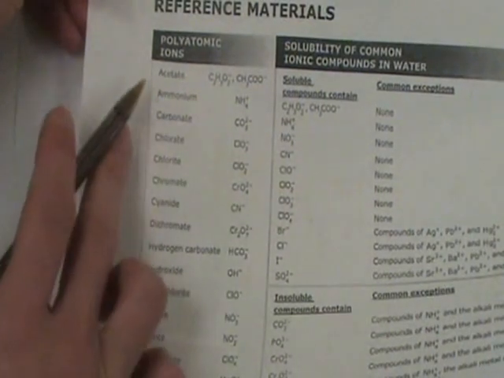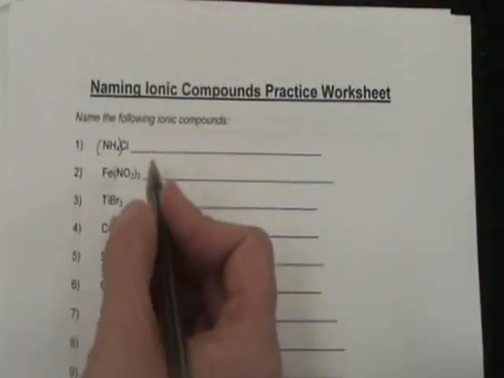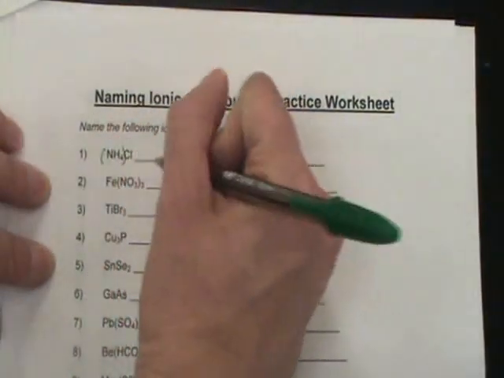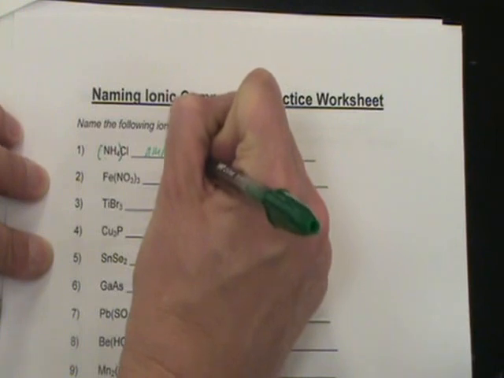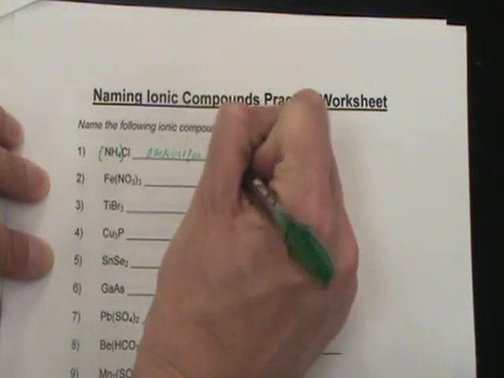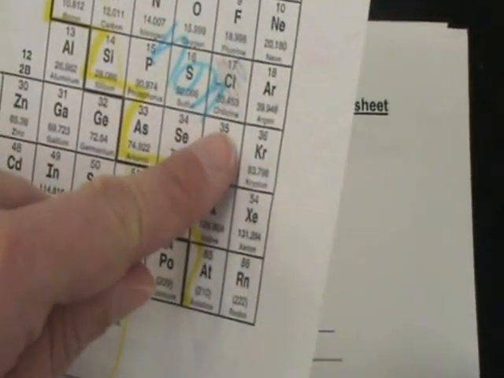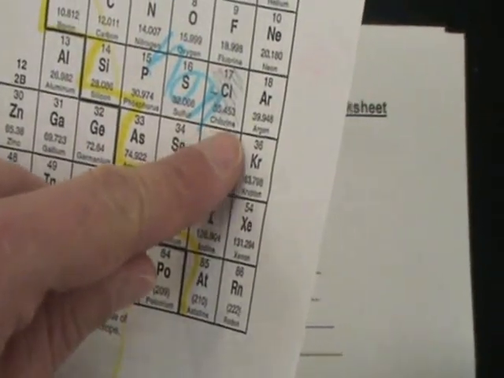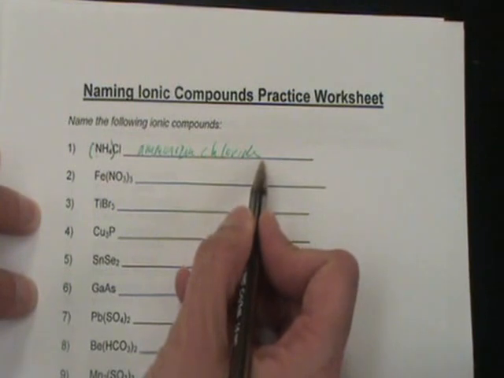So if I'm looking down here, I can see that the first one I come to is ammonium. So I have ammonium and I have chloride. The name of this is just going to be ammonium, I spelled that wrong, chloride. On the periodic table, if you look, chlorine ends in INE. We need to switch this to ending in IDE.